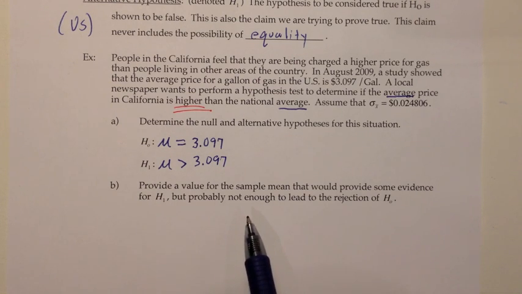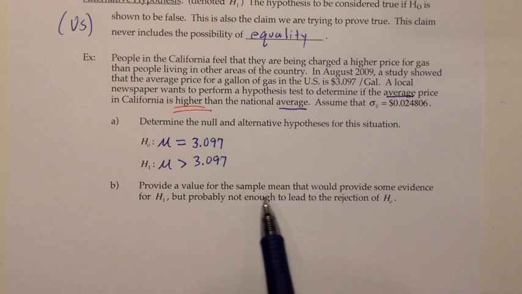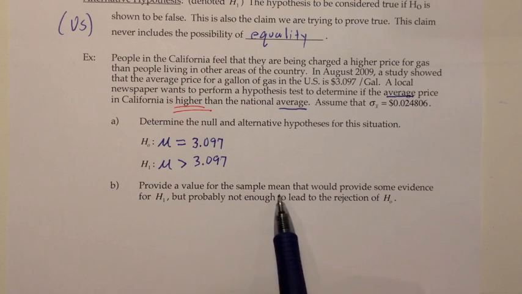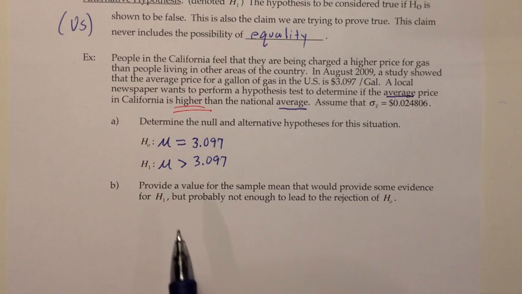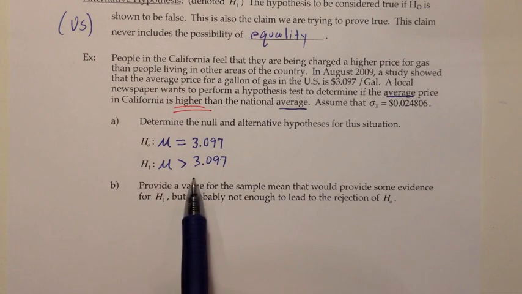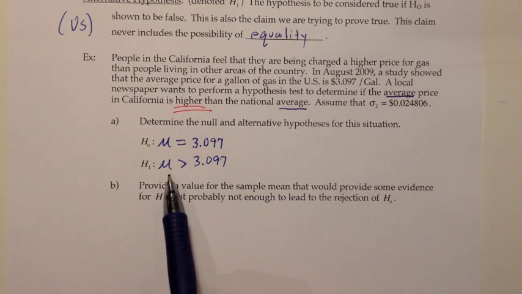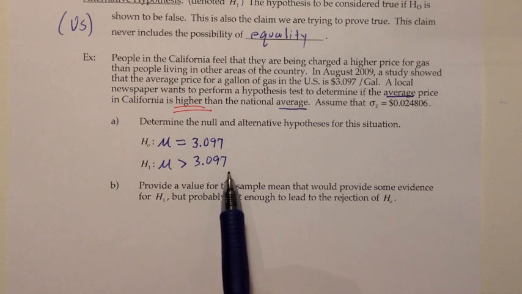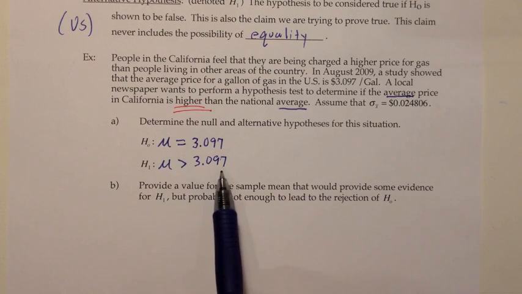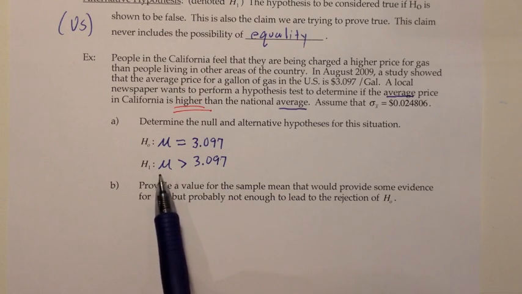So that average we get from a sample, and talking about a sample mean, would be an X bar. So what kind of X bar would provide evidence to support our case? And you have to remember whose side we're on, or H1. So if we got an X bar that was greater than 3.097, that would provide some evidence against H0.